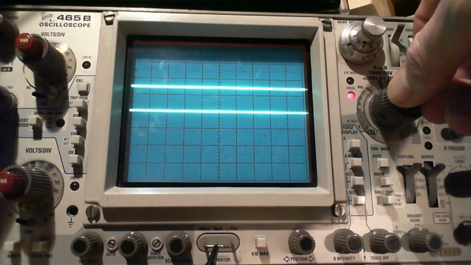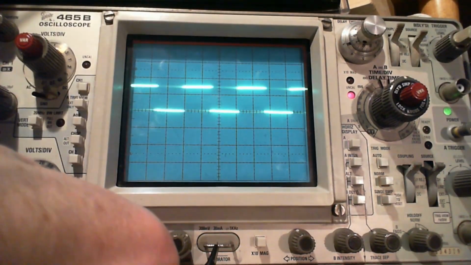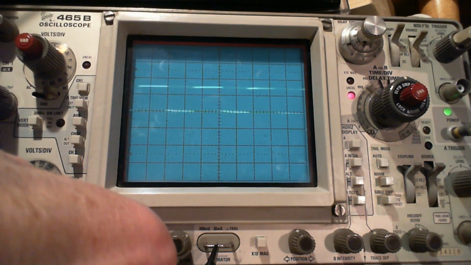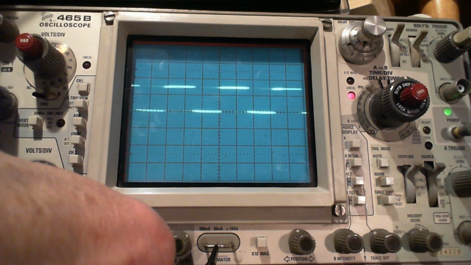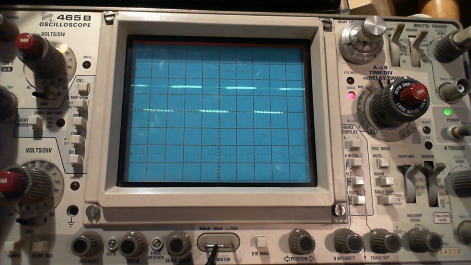Fortunately, this scope won't trigger, so I've got to do this sort of cheating way of doing it here. Let me turn the brightness down a little bit. Boy, oh boy.